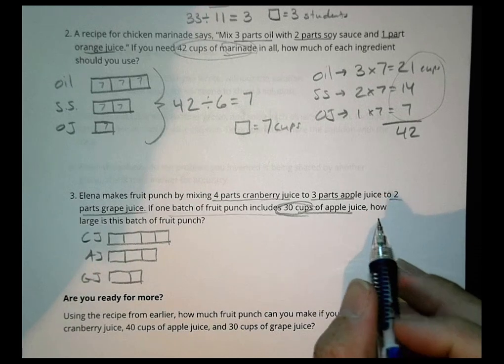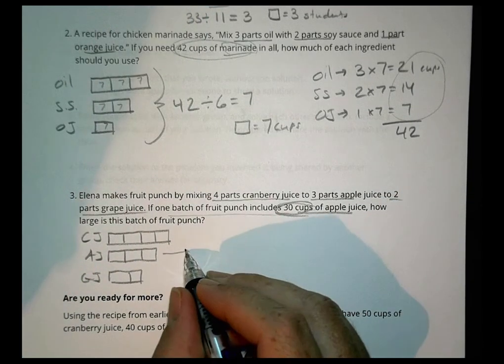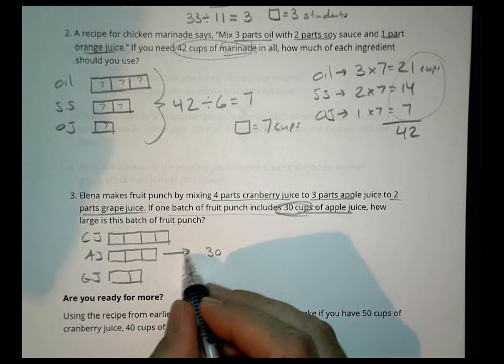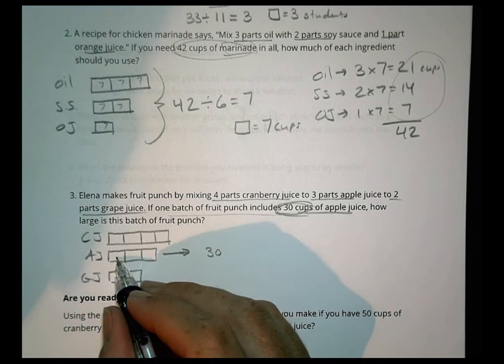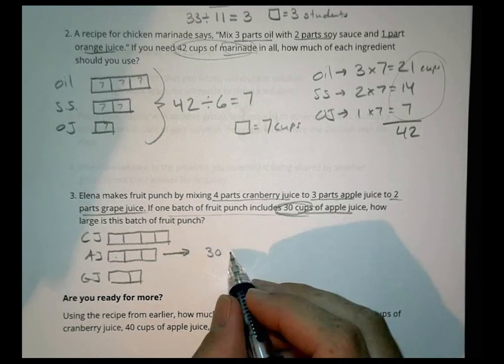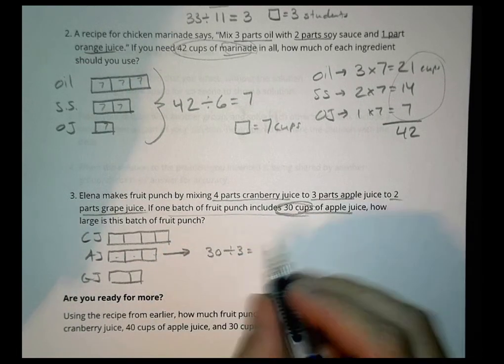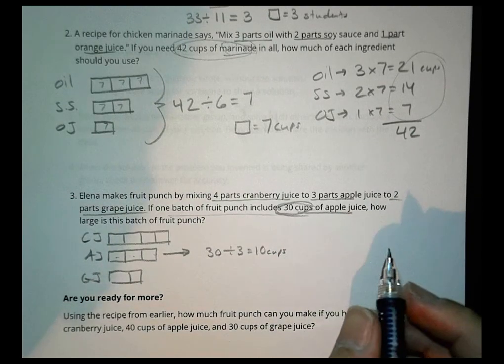And there we go. If one batch of fruit punch includes 30 cups of apple juice, how large is the batch of fruit punch? So, if this line right here is 30 cups, then what's the whole thing going to be? Well, this 30 is going to be 30 divided by 1, 2, 3. If I divide it by 3, that will tell me the value of every one of the squares, which is going to be 10 cups. So every one is 10 cups, right?